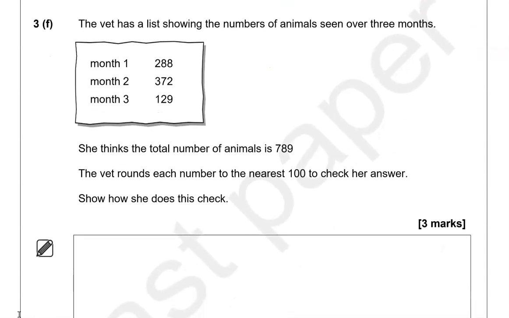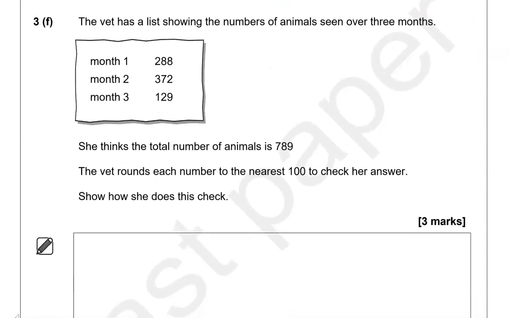The vet has a list showing the numbers of animals seen over 3 months. She thinks the total number of animals is 789. The vet rounds each number to the nearest 100 to check her answer. Show how she does this check.